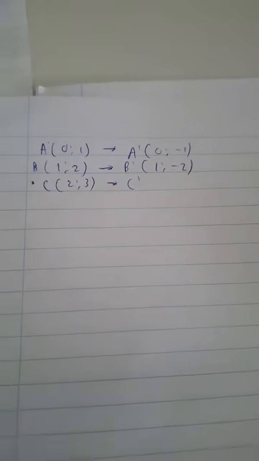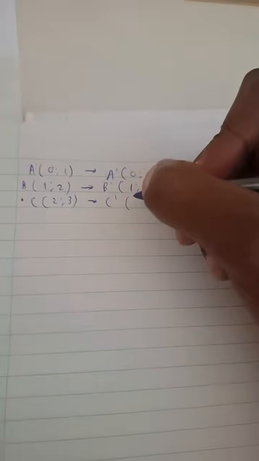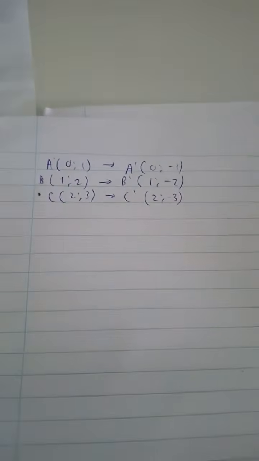C, 2 and 3. The image. Thank you, Alika. Alika is like so fast there in the comment section with the typing. 2 and negative 3, very good. D, which is negative 1 and 2.